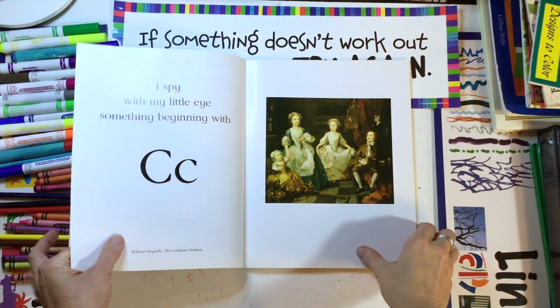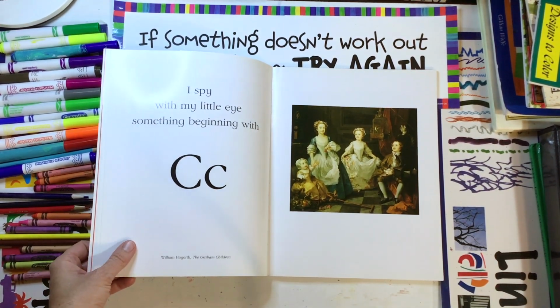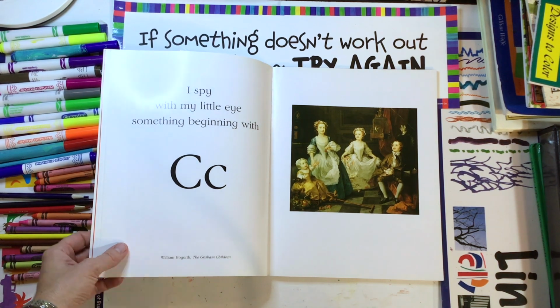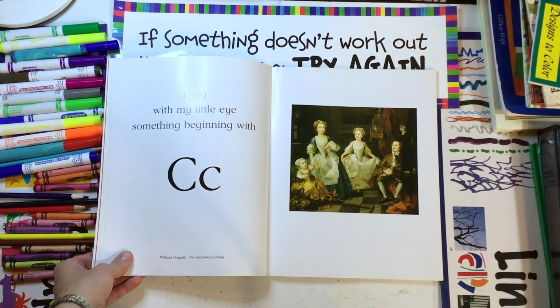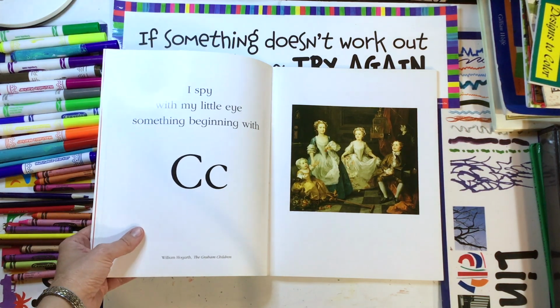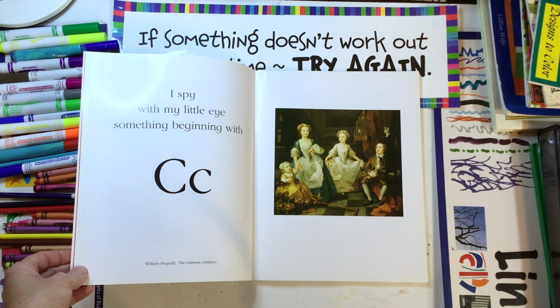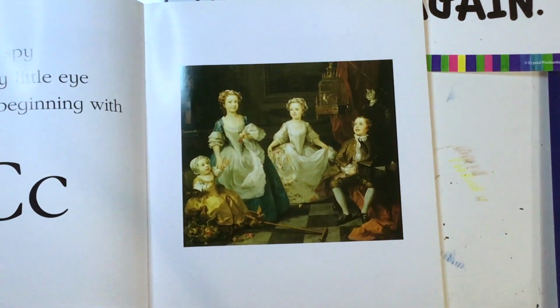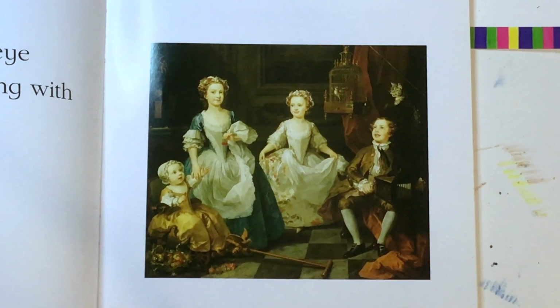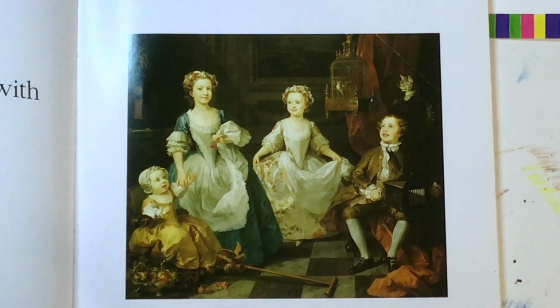Do you know the letter C? I spy with my little eye something beginning with C. Let's look at this famous painting by the artist named Hogarth. Look closely. We're looking for something beginning with the letter C.